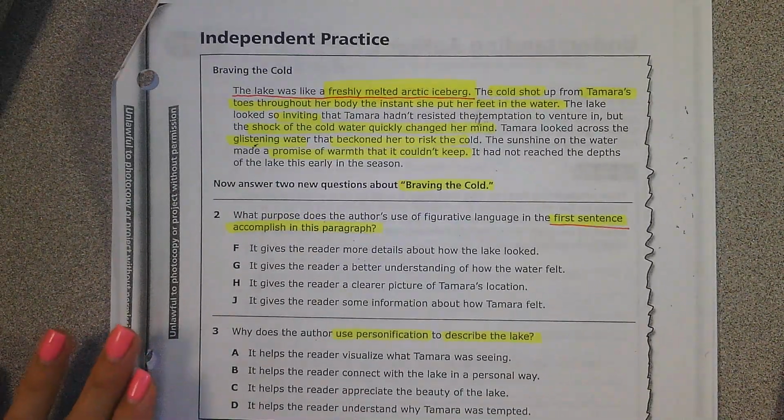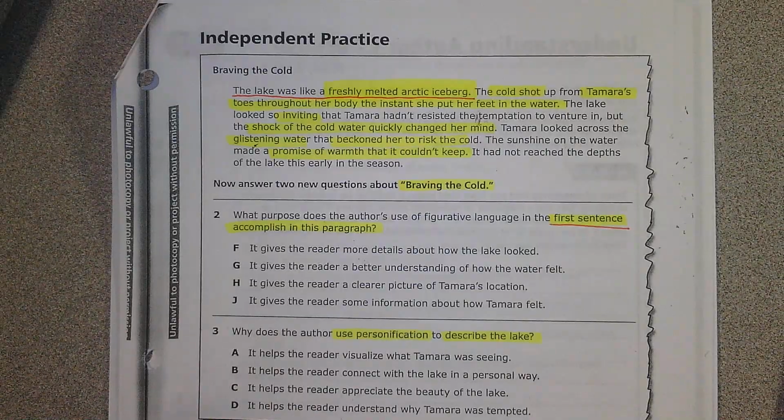Alrighty, so if you're back, I'm assuming that you already finished your independent practice and you're now watching to understand what the answers are and why. So let's go ahead and get started.